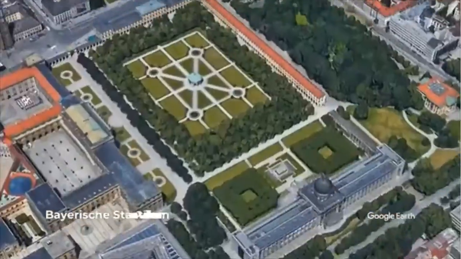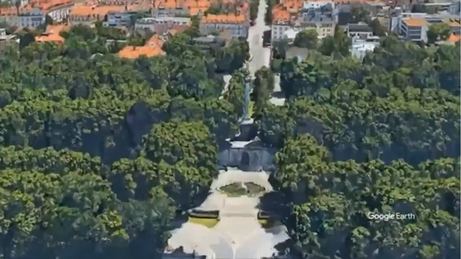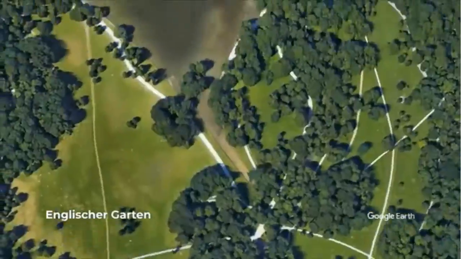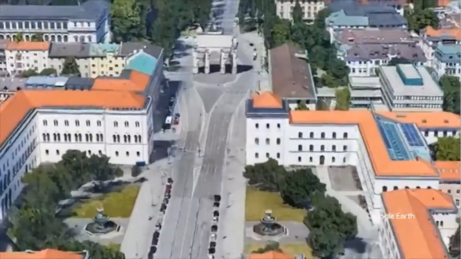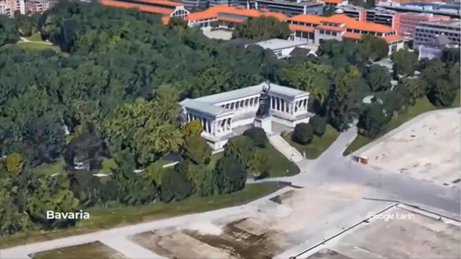Munich is located in southeastern Germany, 500 meters above sea level. Germany is one of the leading countries in the field of energy. We chose Munich because it's one of the cleanest countries and it's considered globally in the field of energy and sustainability.